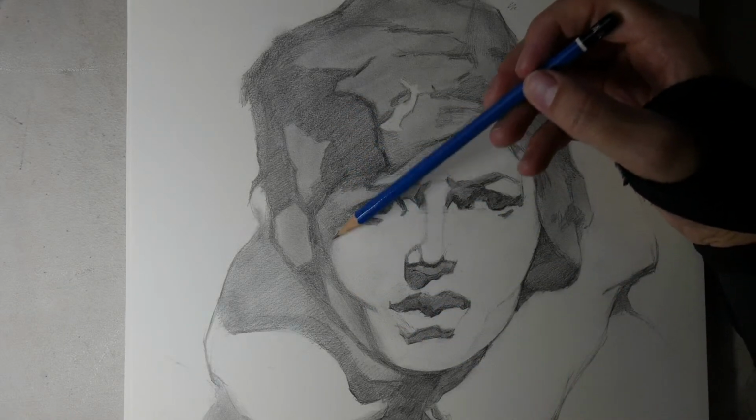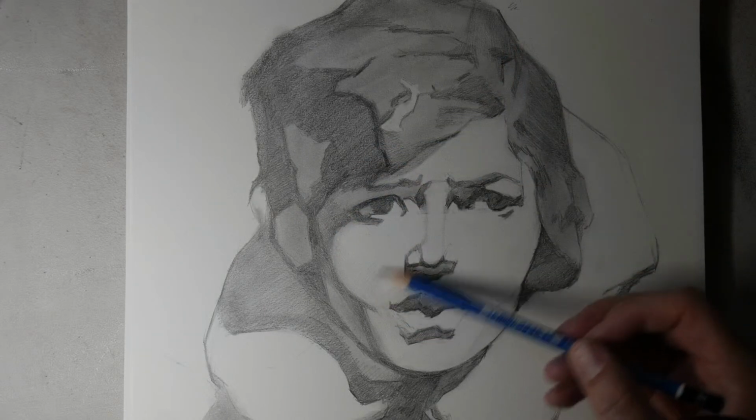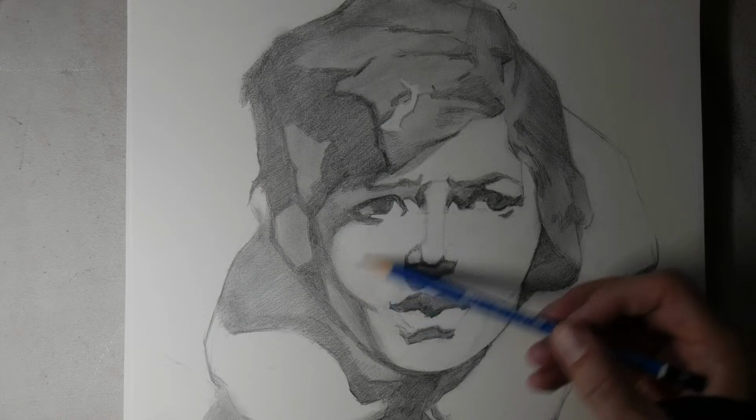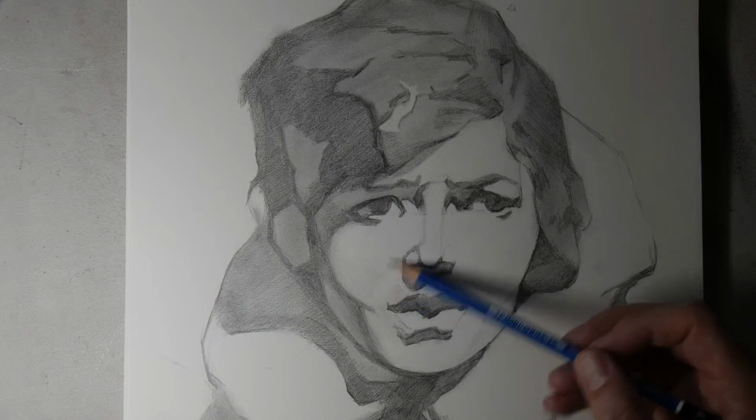What you could do, I haven't done it for this, but I could have drawn in that red shape and then just filled it in. I'm just slowly building up the value and building up the shape as I see it.